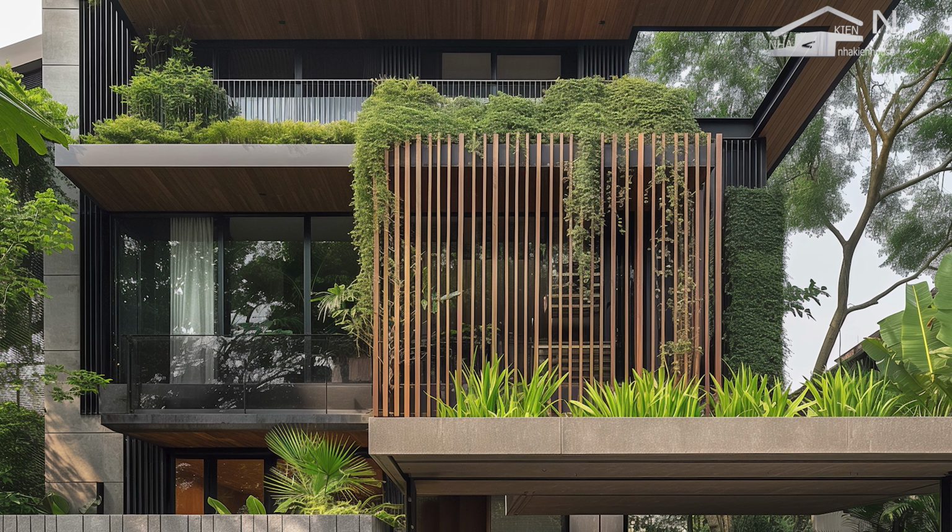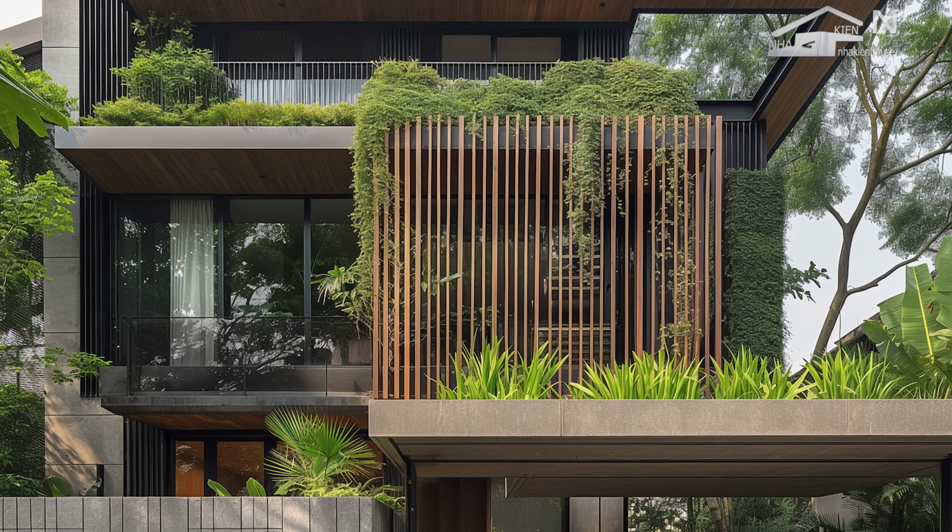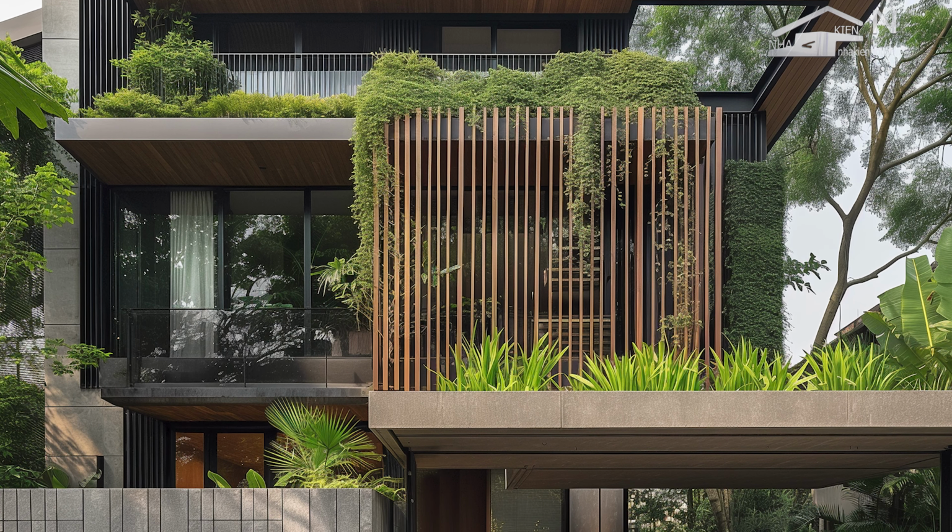Modern urban house design with tropical architecture offers a sustainable and aesthetically pleasing approach to residential architecture. By combining contemporary design principles with climate-responsive features, these homes provide a comfortable living environment that is in harmony with nature.